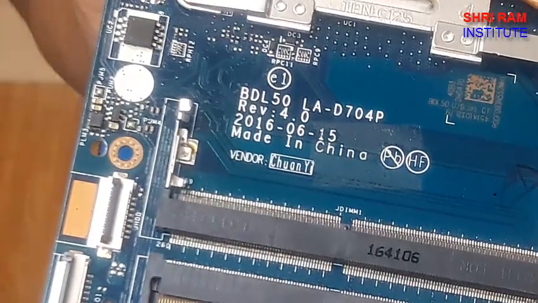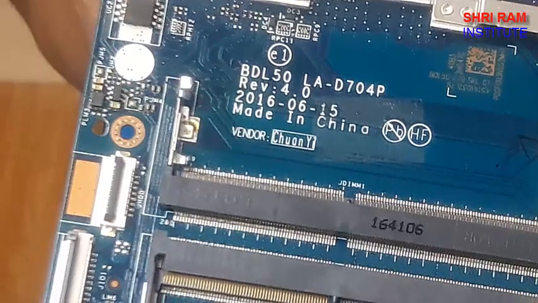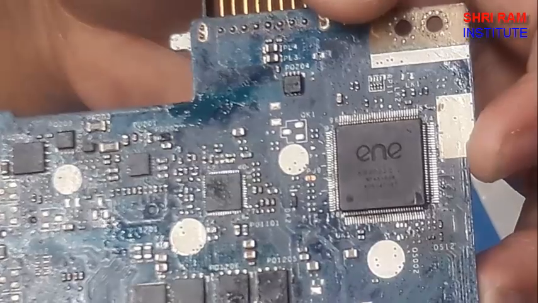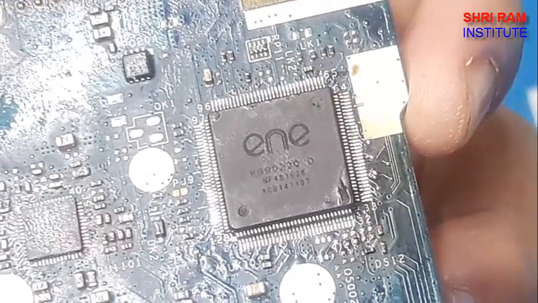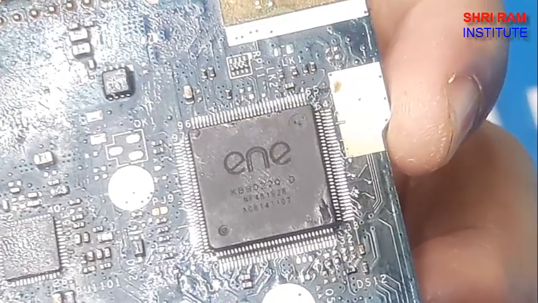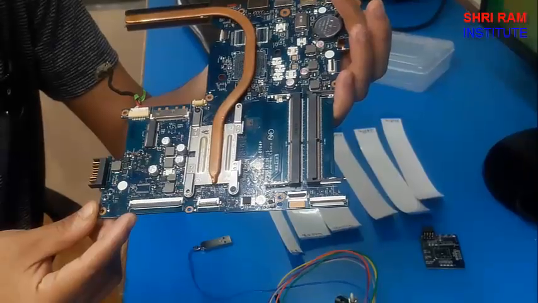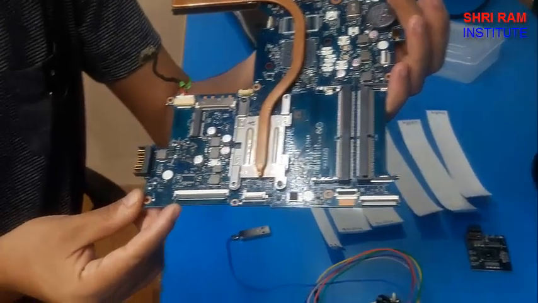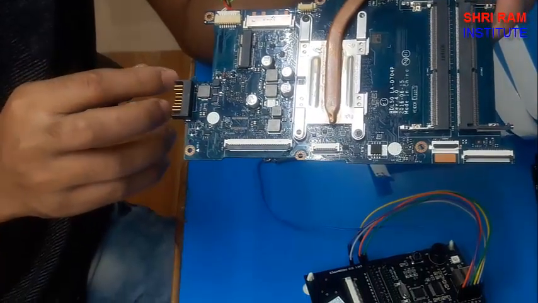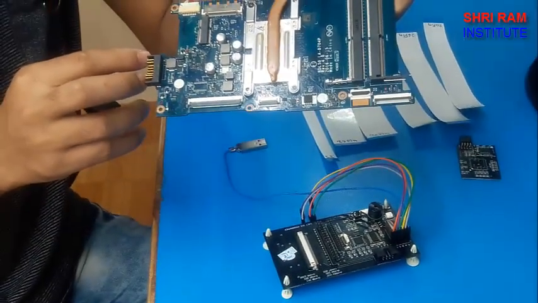We have a laptop. The motherboard model number is LAD704 motherboard. This one is the SIO. The SIO number is KB9022. So we are going to program this SIO. Here is my keyboard connector where I am going to connect one end of a cable, and the other end I am going to connect to the programmer.